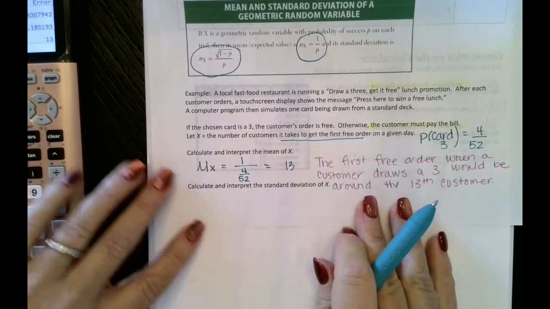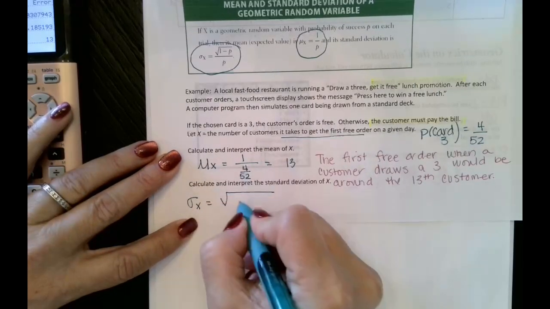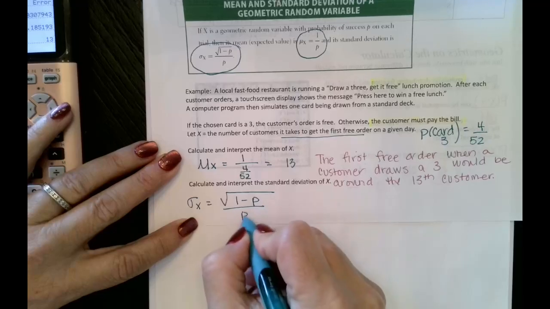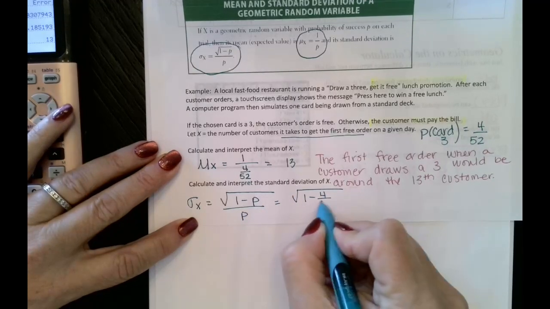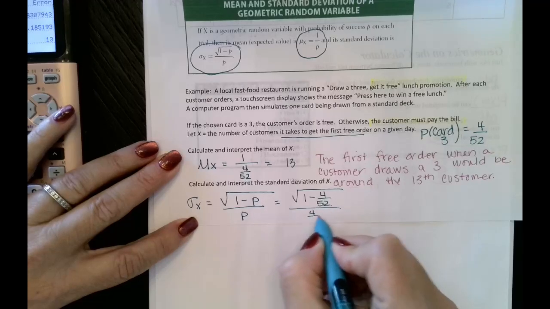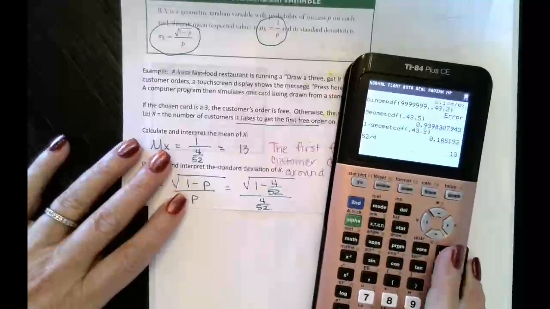So calculate and interpret the standard deviation. I have my formula, and I have 1 minus p all over p. So what does this look like? It's 1 minus 4 over 52 all over 4 over 52. And I'm not going to get fancy with all that. I'm just going to plug that straight into my calculator.